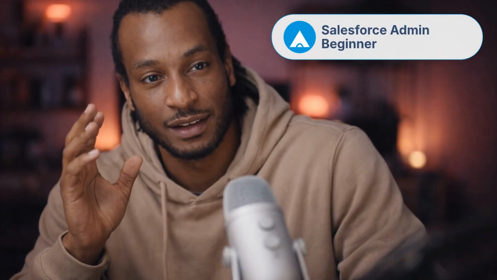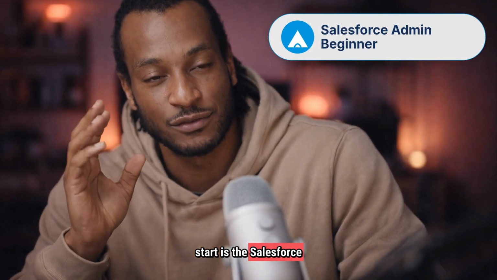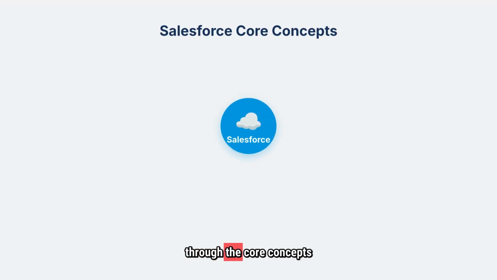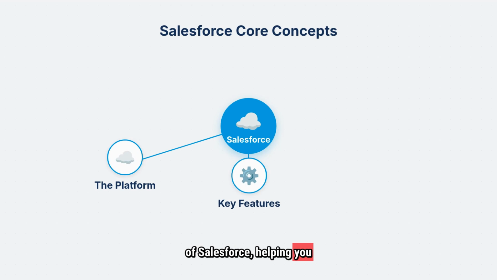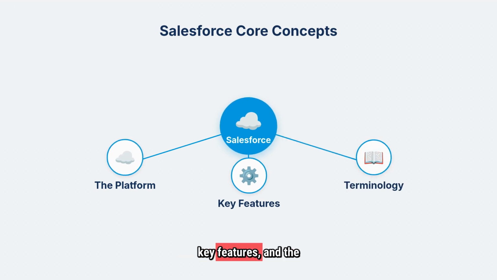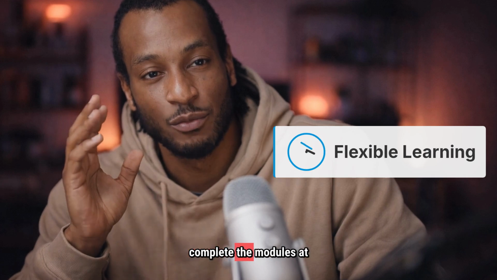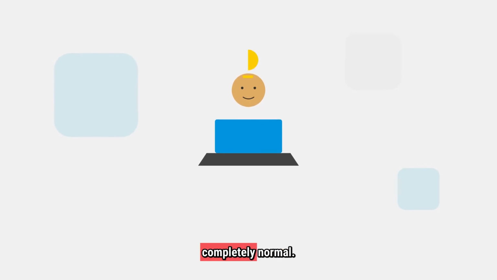Once you're signed in, a great place to start is the Salesforce Admin Beginner Trail. This trail walks you through the core concepts of Salesforce, helping you understand the platform, the key features, and the terminology you'll see. As you move through the trail, you can complete the modules at your own pace. If something doesn't make sense right away, that's completely normal.